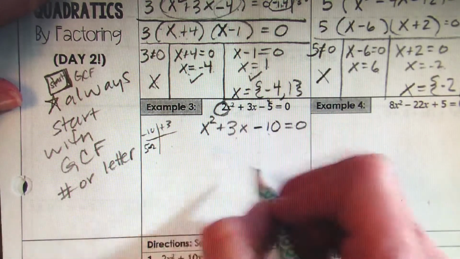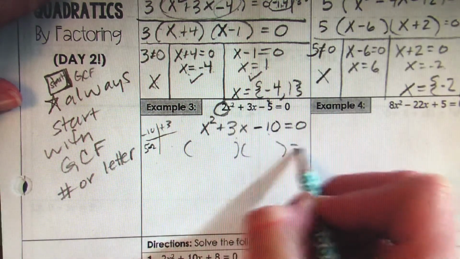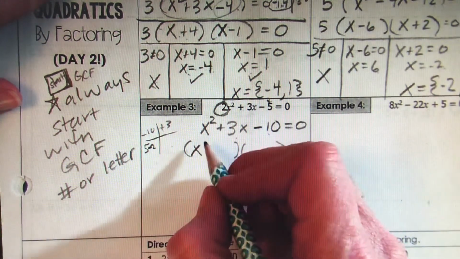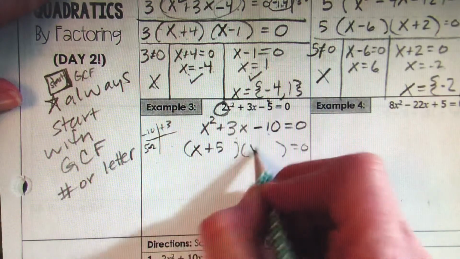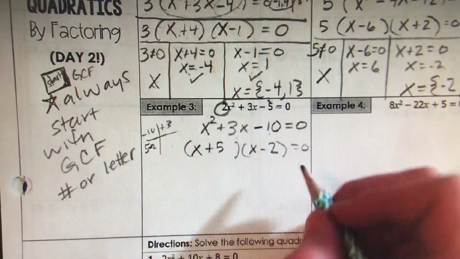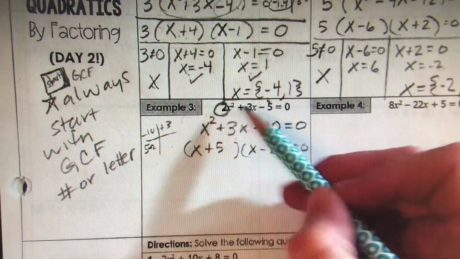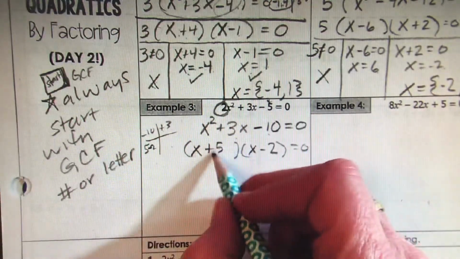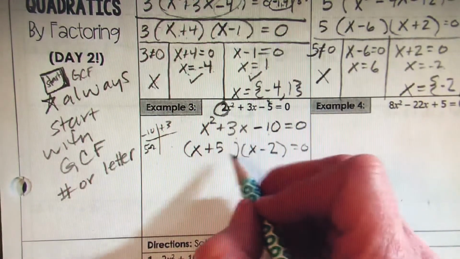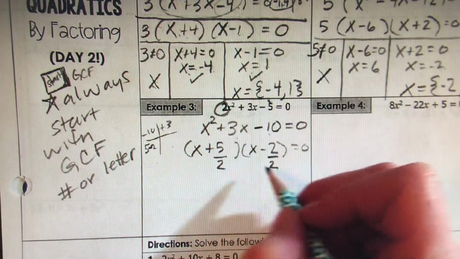So can I rewrite this now? Yes, my next step is to write this in 2 factors. So x plus 5 and x minus 2. Am I done? Well, you might think, yes, you are, but you're actually not, because remember, we stole that 2. I need to give it back. So I need to divide these constants in my factors by 2.